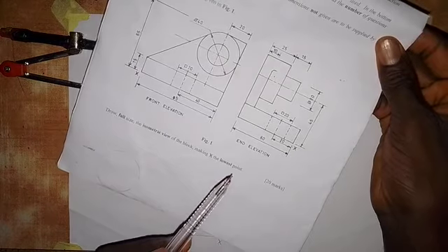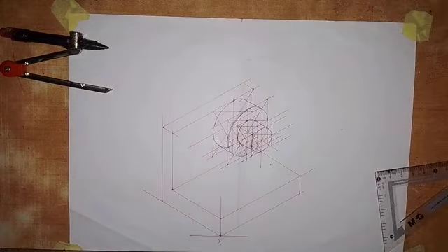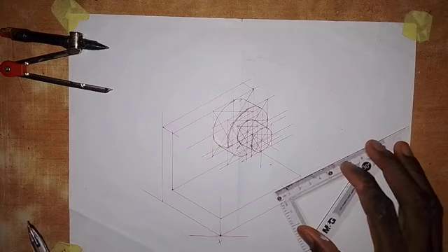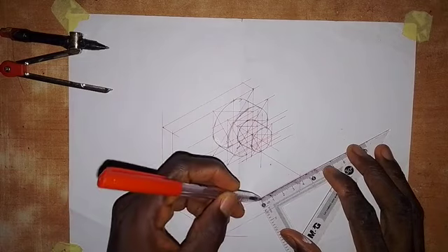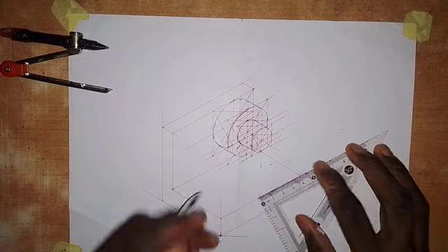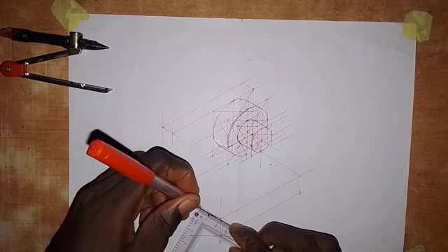Then on the end elevation we take 20 millimeters from here to here. So very, very important. Let's take 40 millimeters first from this end. So take 40 millimeters. This is 40 millimeters. From this end we take 20 millimeters. So this is 20 millimeters here.